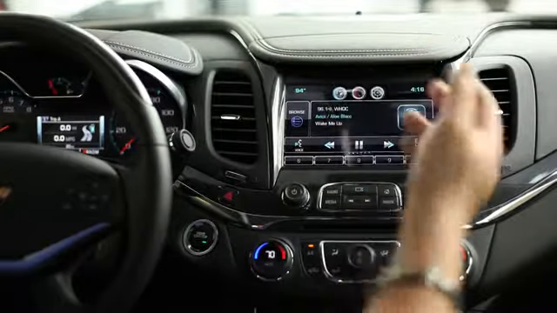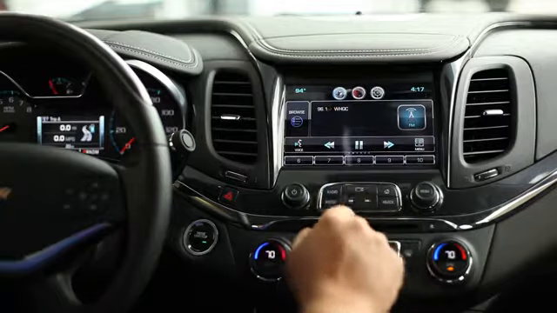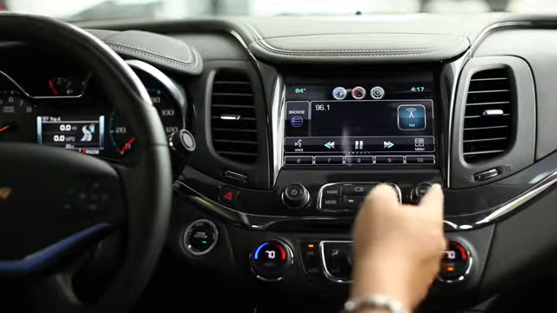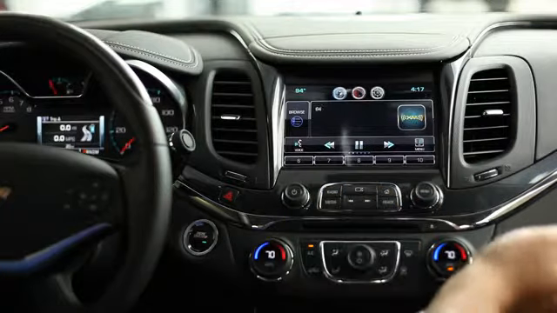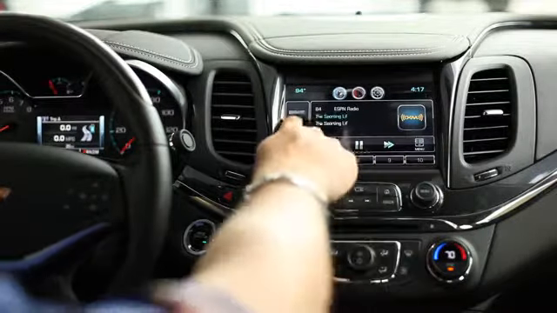Now to switch between AM, FM, and XM, you're going to use your radio button. XM, AM, FM, back to XM. Once again, you're going to notice everything looks the same.